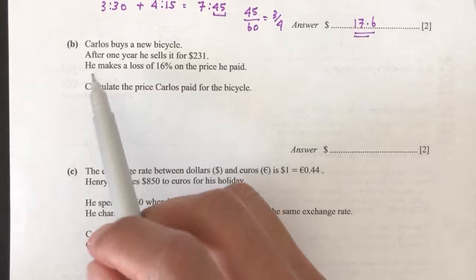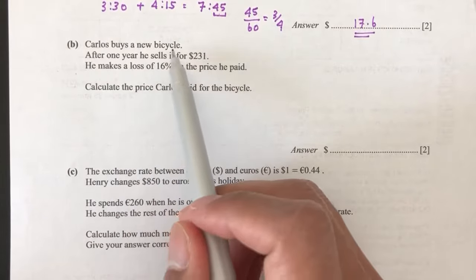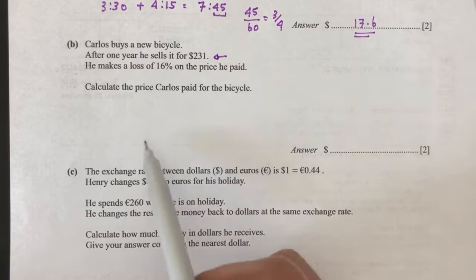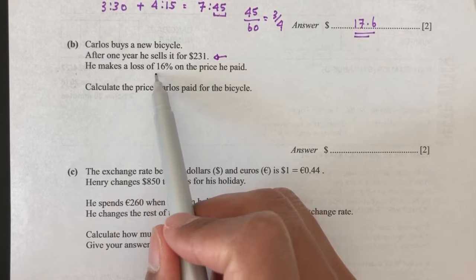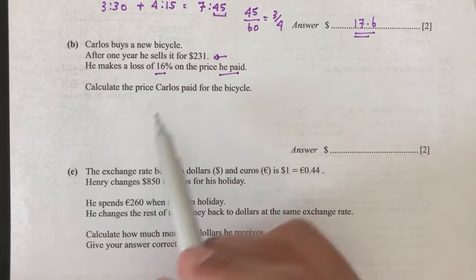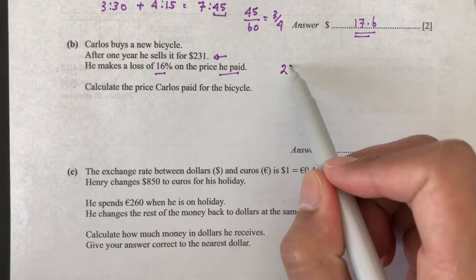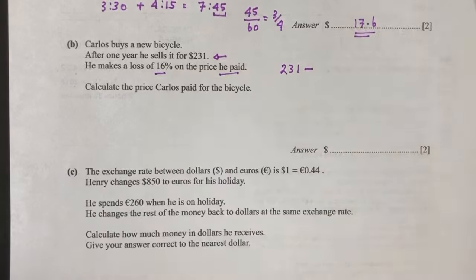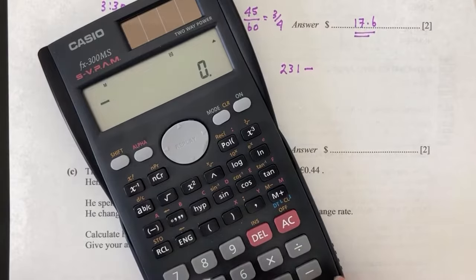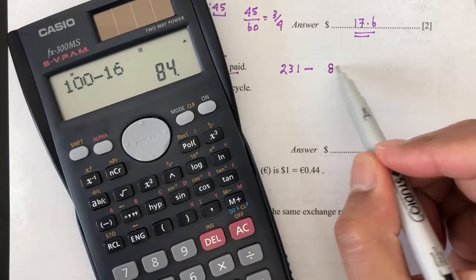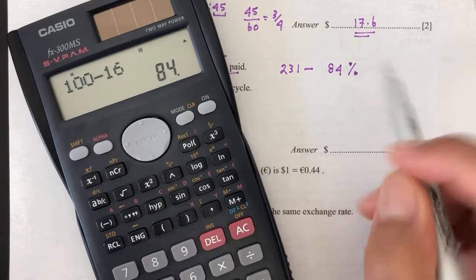Now part B. Carlos buys a new bicycle. After 1 year, he sells it for this price. He makes a loss of 16% on the price he paid. So what does it mean? It means that at this price, he made a loss of 16%. So you have to do 100 minus 16. So he sold it at 84% of the price.